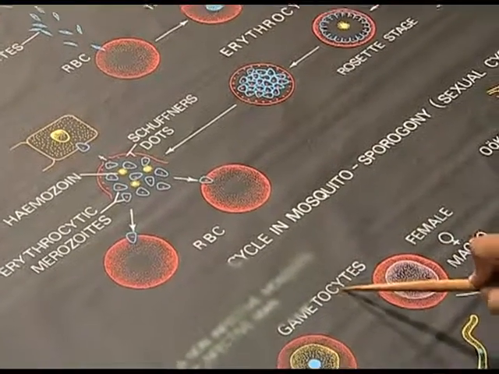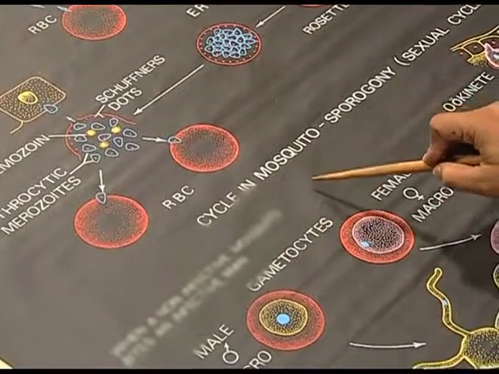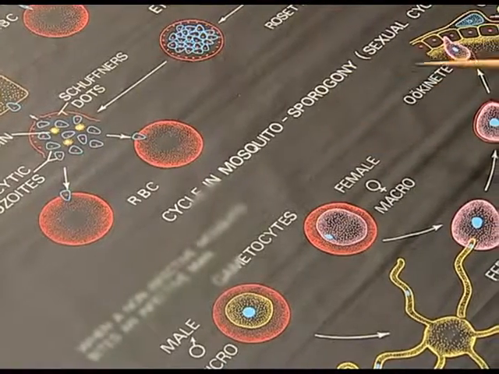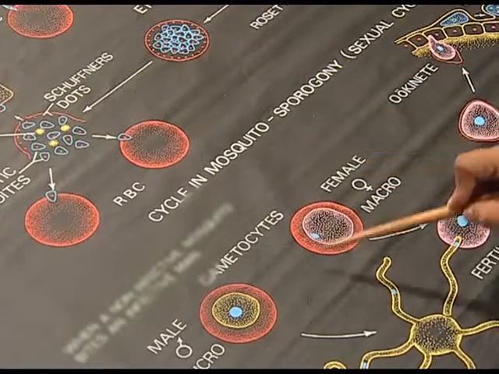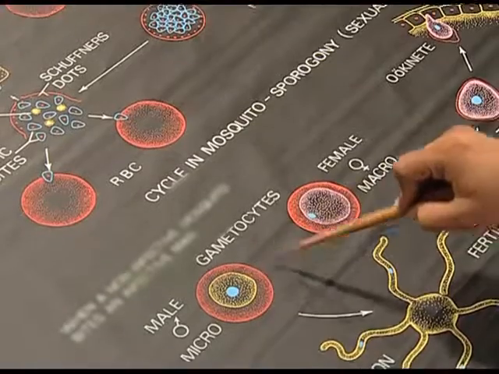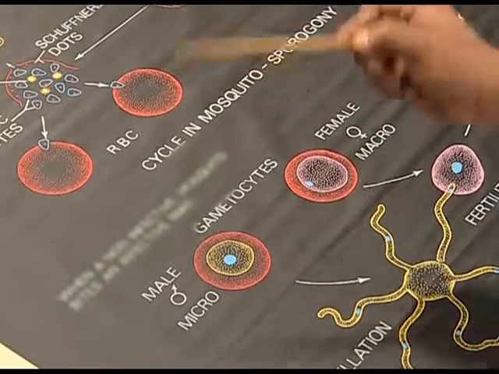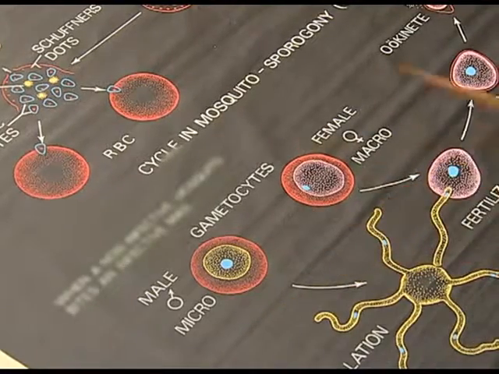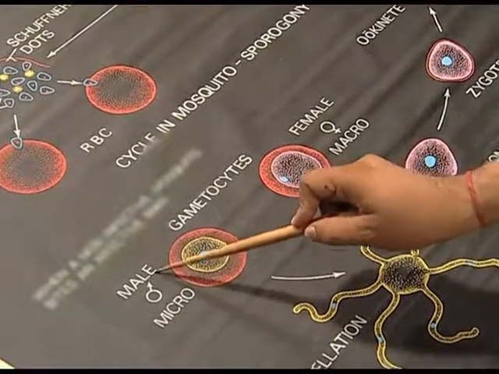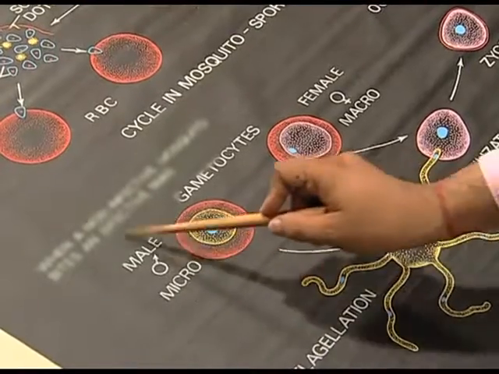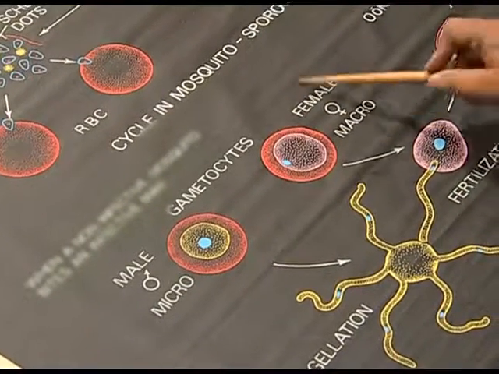Now, these gametocytes are present in the bloodstream. So, if an uninfected or normal mosquito feeds on an infected human being, what will happen? These stages will go inside the alimentary canal of the mosquito. Here you can see the male or microgametocyte and the female gametocyte.